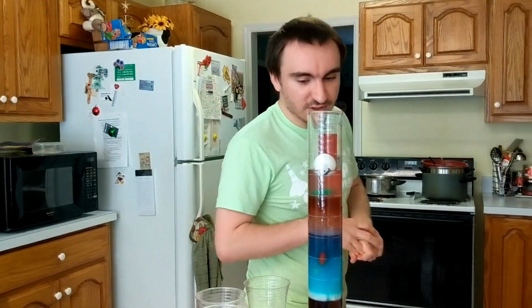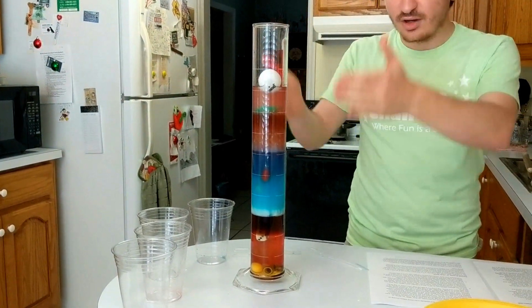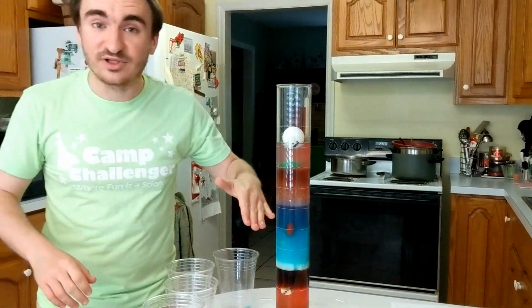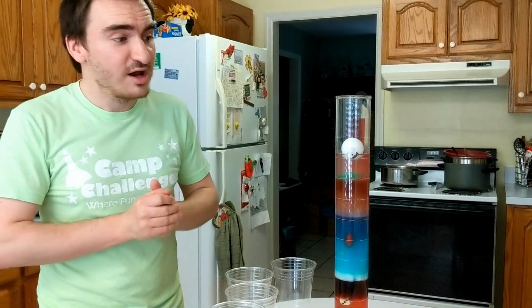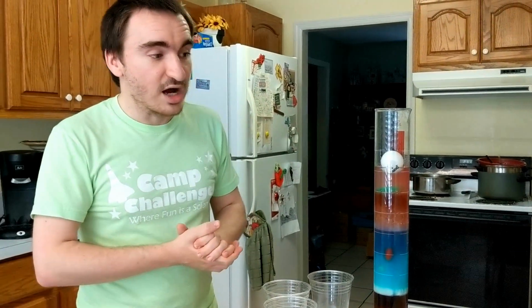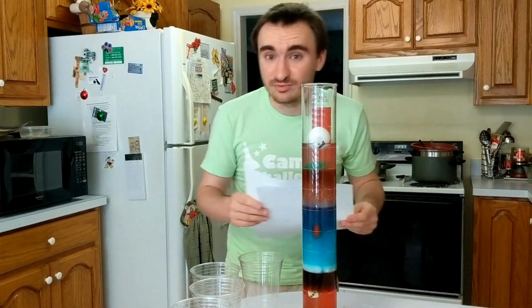Okay, so I just wanted to close by explaining once more this whole density column that we have. Nine different layers. Again, you can use whatever items that you have around the house, nine different liquids, or fewer than that if you need to. You can put in any items that you want, and you can make it your own, which is pretty cool.